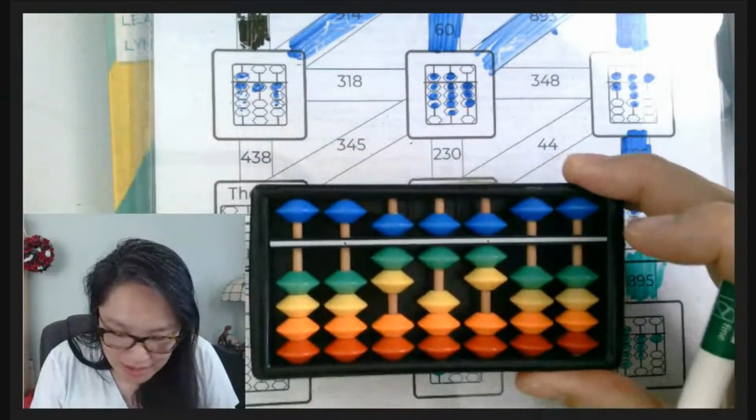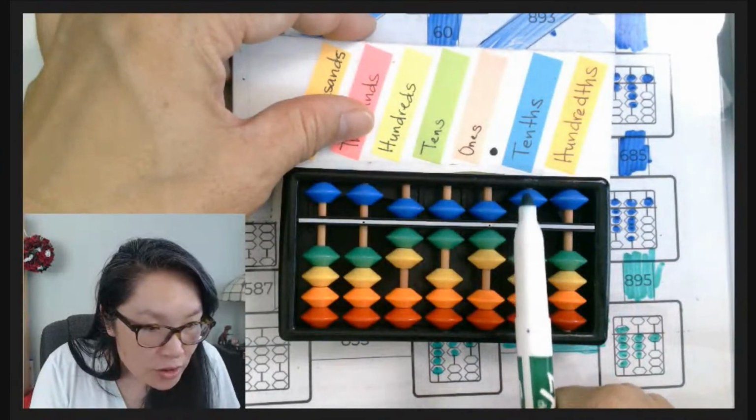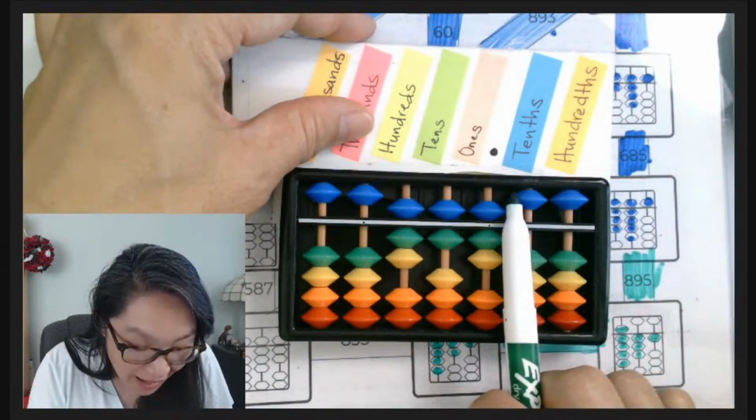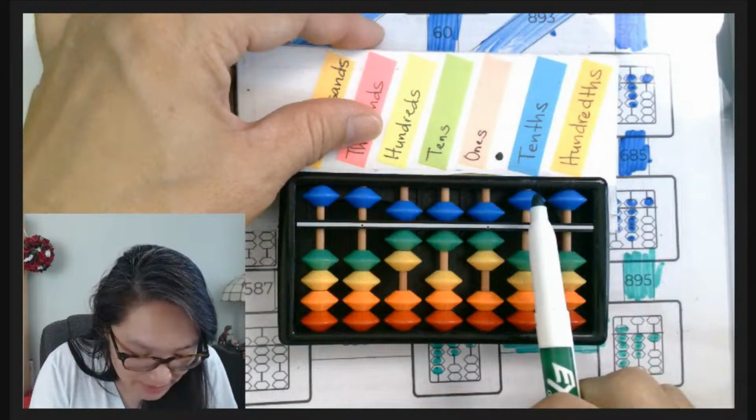The decimal happens between the ones and the tenths. The decimal doesn't have a place value, right? So that just means that anything after the decimal would be the tenths and the hundredths.